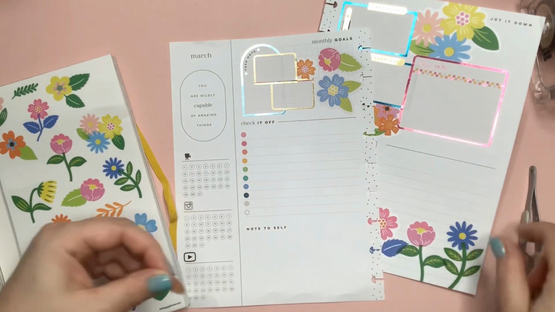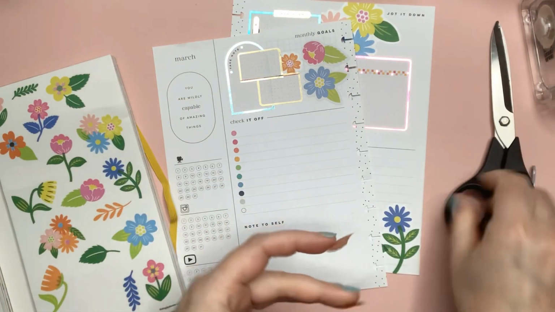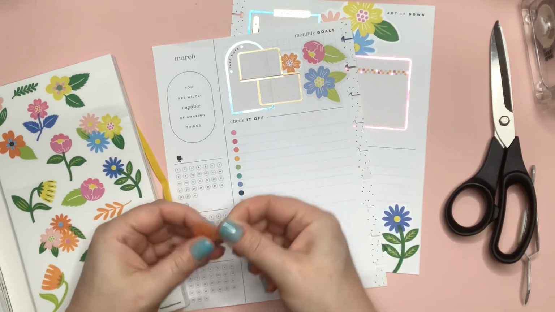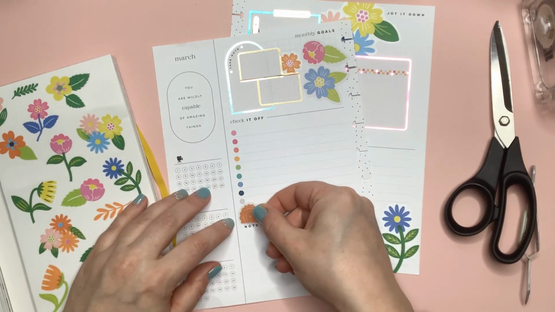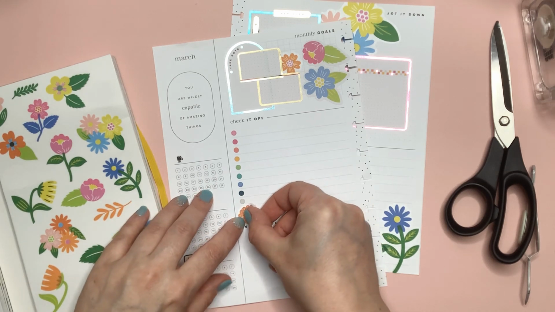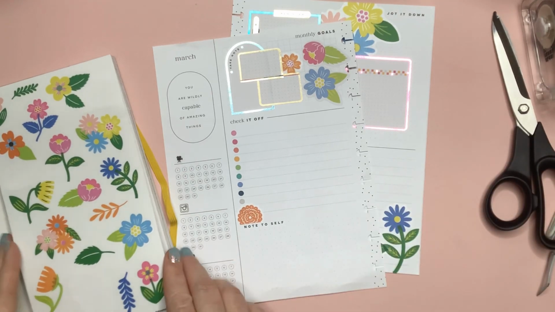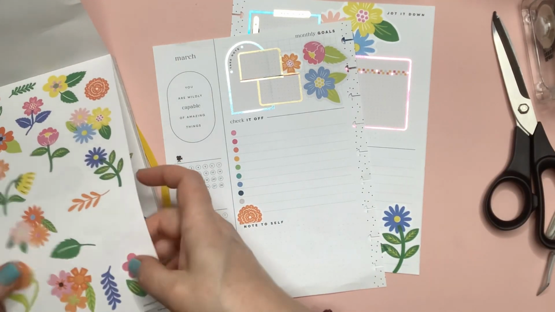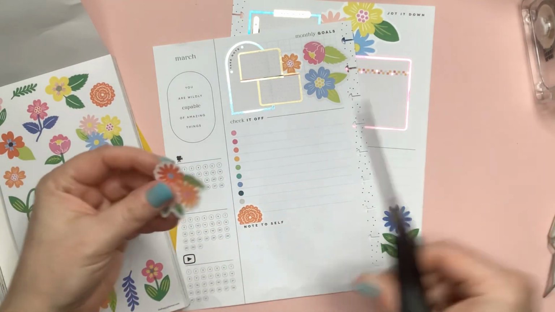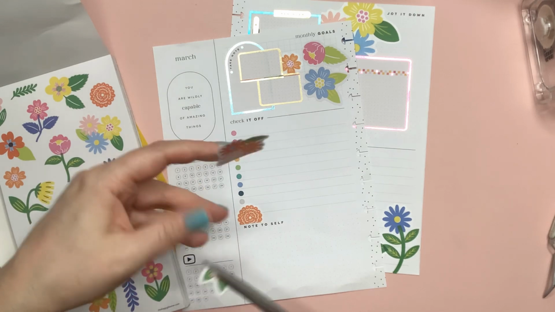Like, we're going to trim this one. And actually, boom. I like that. I hear Duke. Oh my goodness, that cat. All right, so now I just want to use up some florals in the bottom.